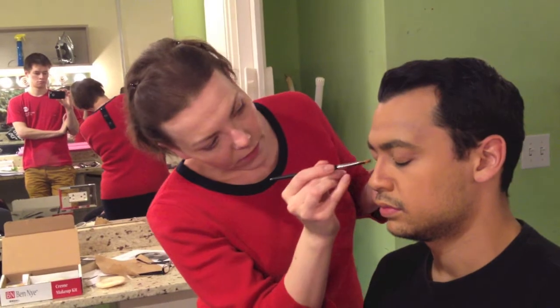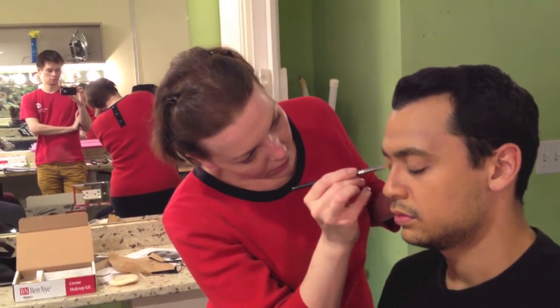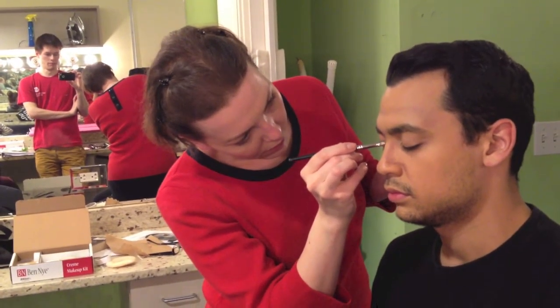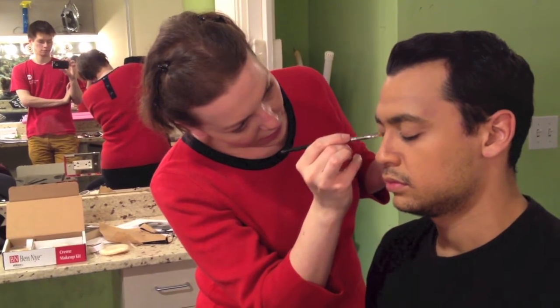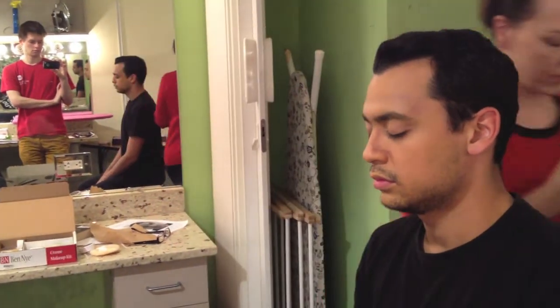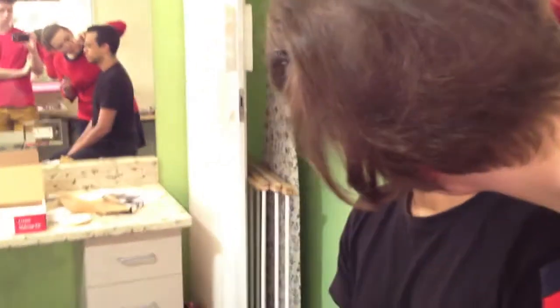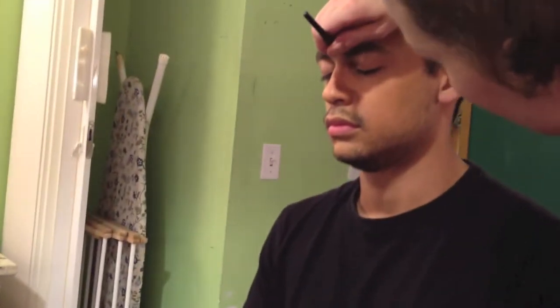I'm going to do a blended curve that's pretty deep that blends toward the eyeball. Really get into that hollow. And on this side, go ahead and open.